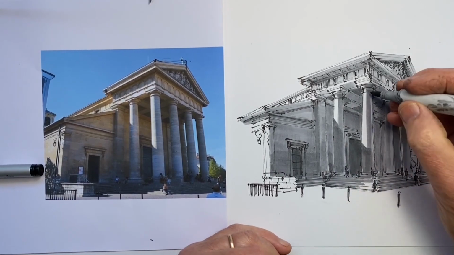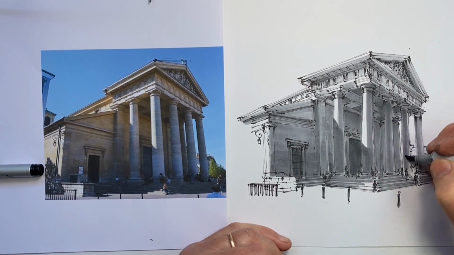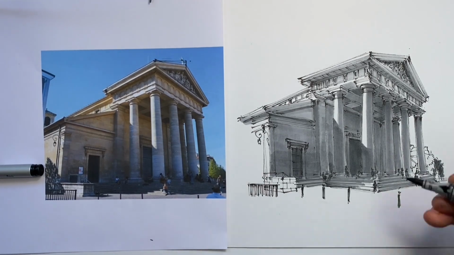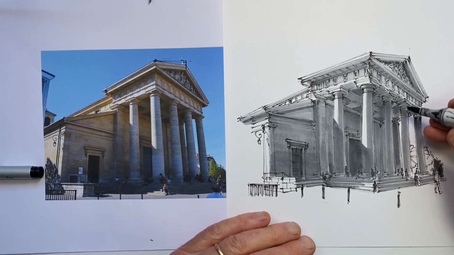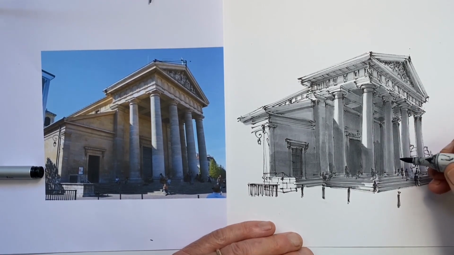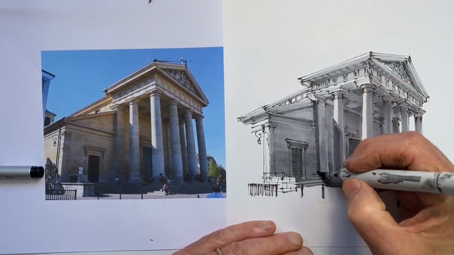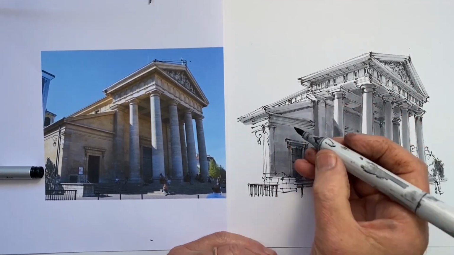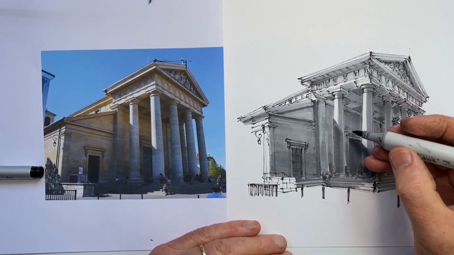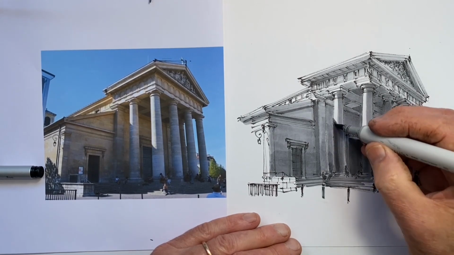Now, what I need to do is I'm wanting to decrease the difference between the value of the columns and the wall behind, but I want to do it reasonably slowly and carefully so that we don't end up losing the sense of the columns, that they don't become too close to the wall behind. And we can do that by firstly not making them too dark, but we can also do it by making the wall behind darker.